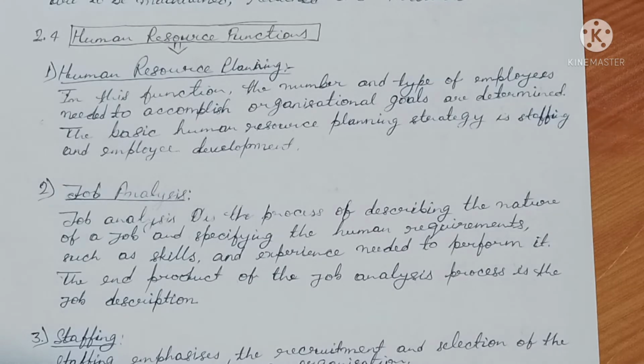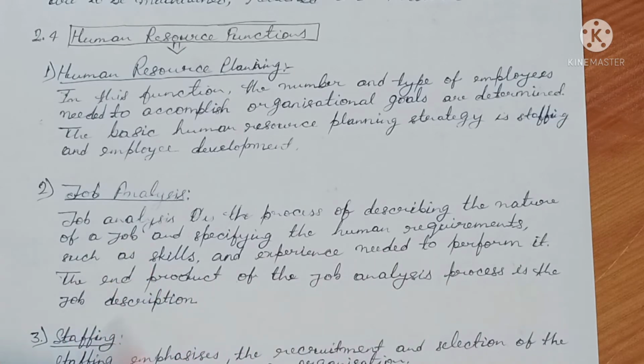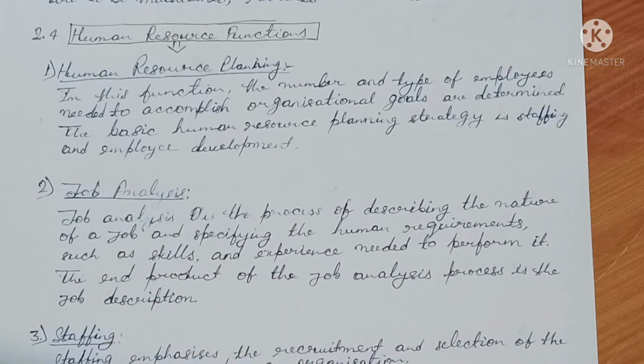Okay. Next it is job analysis. So what is job analysis? Job analysis is the process of describing the nature of a job and specifying the human requirements such as skills and experience needed to perform it. So job analysis is the process of describing what type of job it is, the nature of the job, and specifying the human requirements for that job. For example, for driving a car or driving a vehicle.